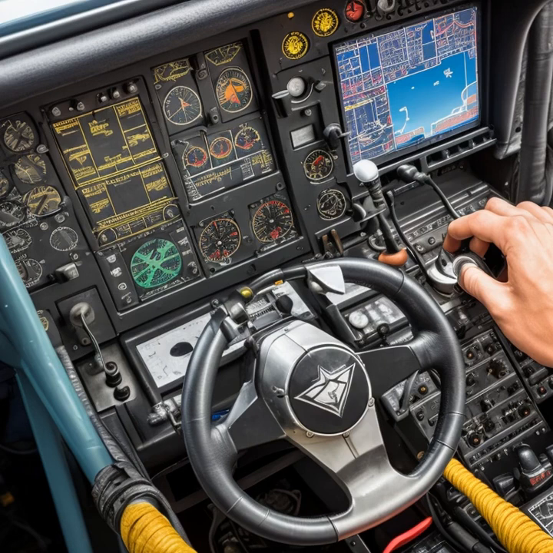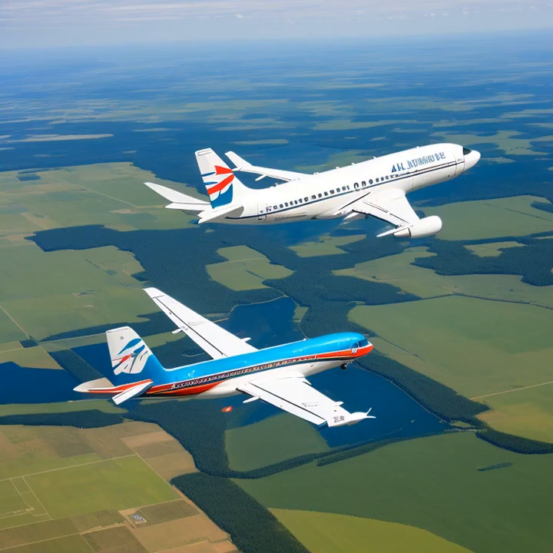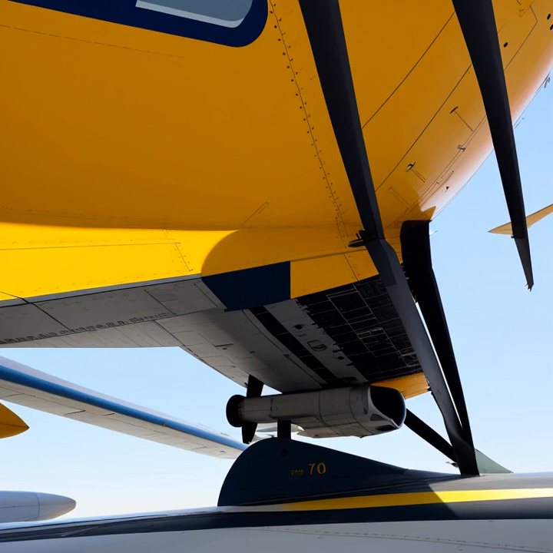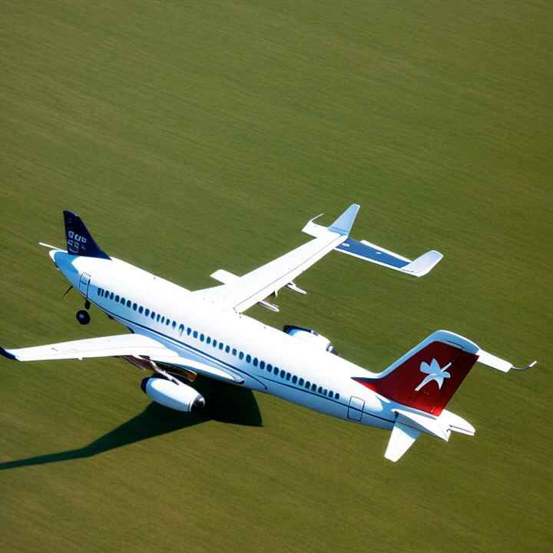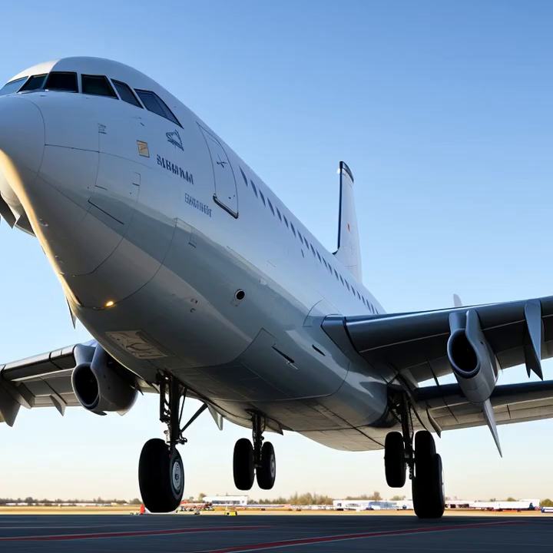Elevators are found on the horizontal stabilizer, which is the horizontal part of the airplane's tail. They control the pitch of the airplane, which is the rotation around the lateral axis, running from wingtip to wingtip. When the pilot pulls back or pushes forward on the control stick or yoke, the elevators move up or down, changing the angle of attack of the horizontal stabilizer. This change in angle of attack affects the lift produced by the tail, causing the nose of the airplane to either rise or lower.